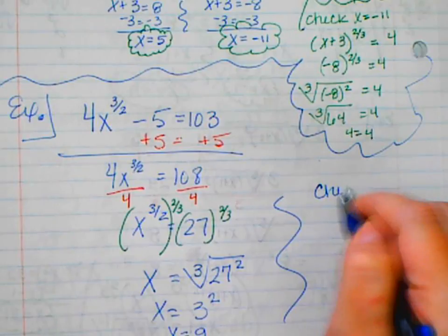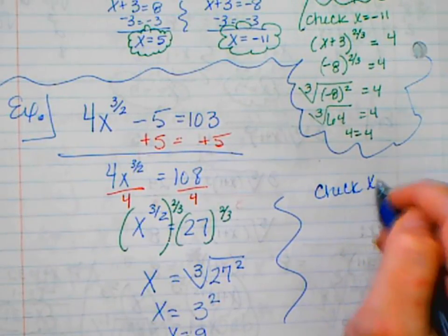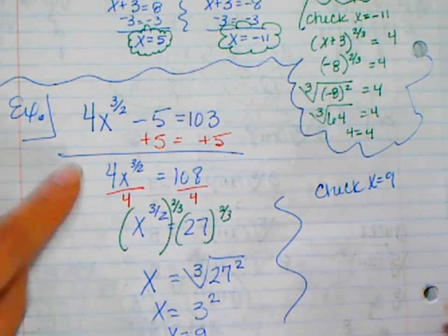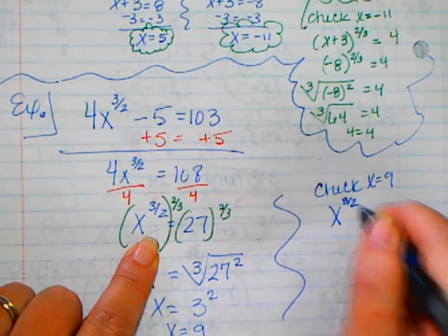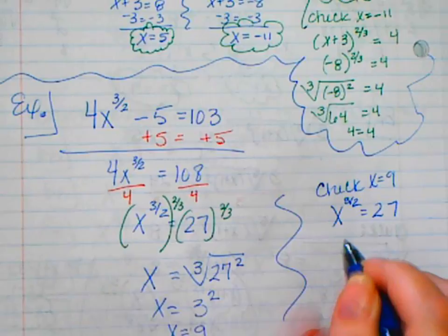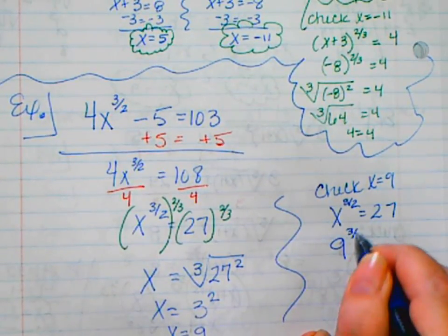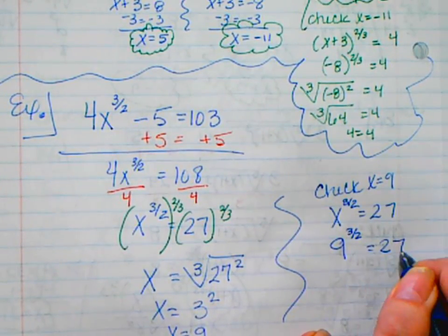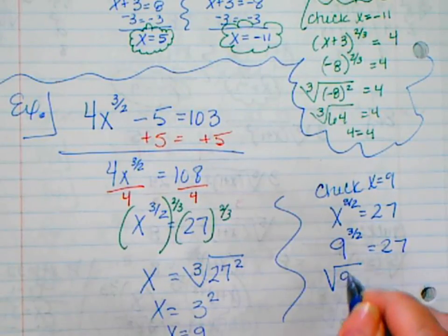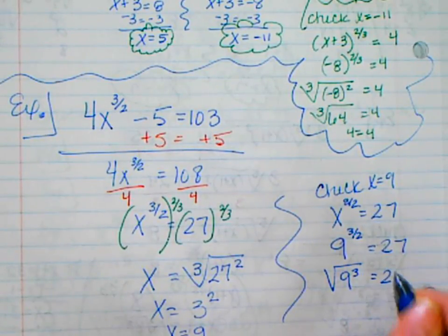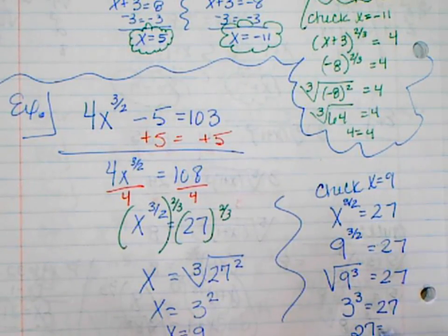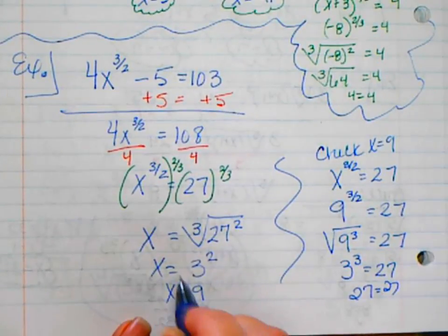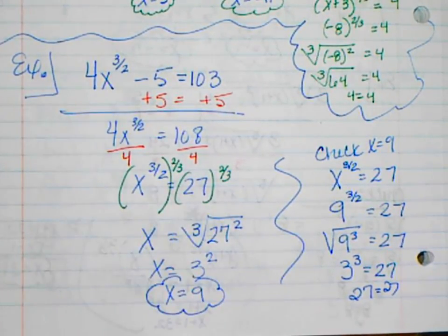Let me check myself before I wreck myself. I'm going to check here at x raised to the 3/2 equals 27. So that would be 9 raised to the 3/2 equals 27, which is the square root of 9 cubed. Square root of 9 is 3, and 3 cubed does equal 27. So 9 is my solution.